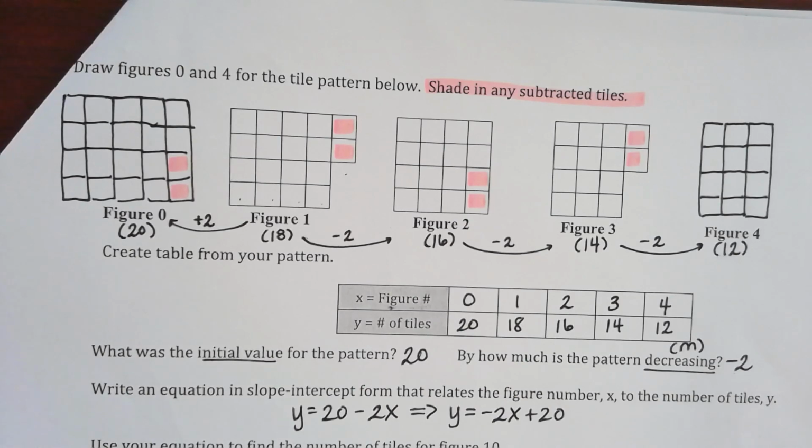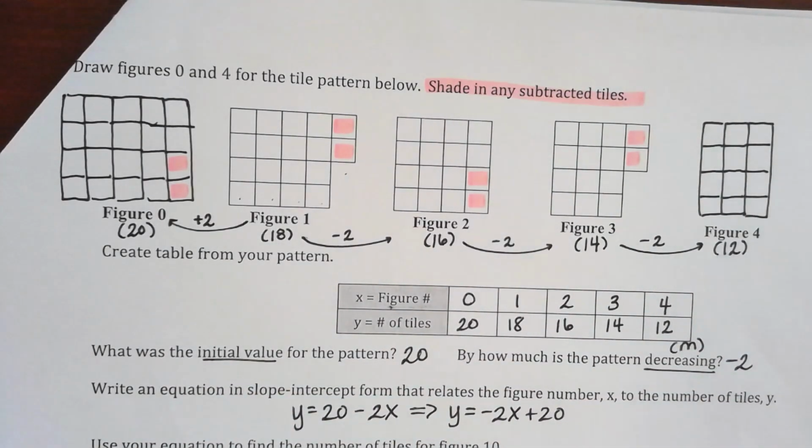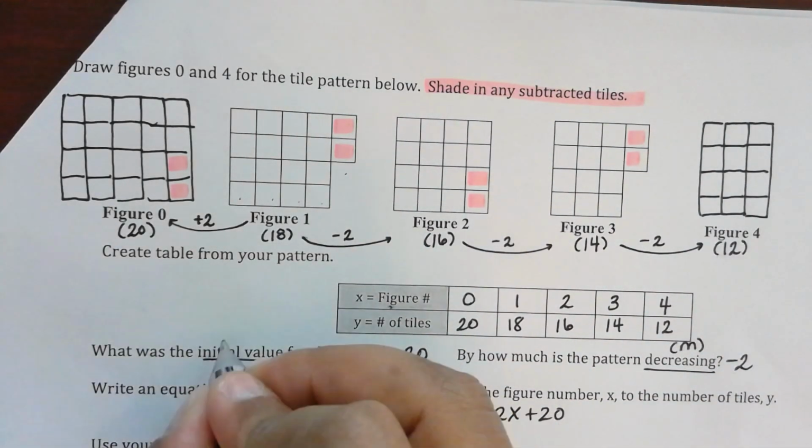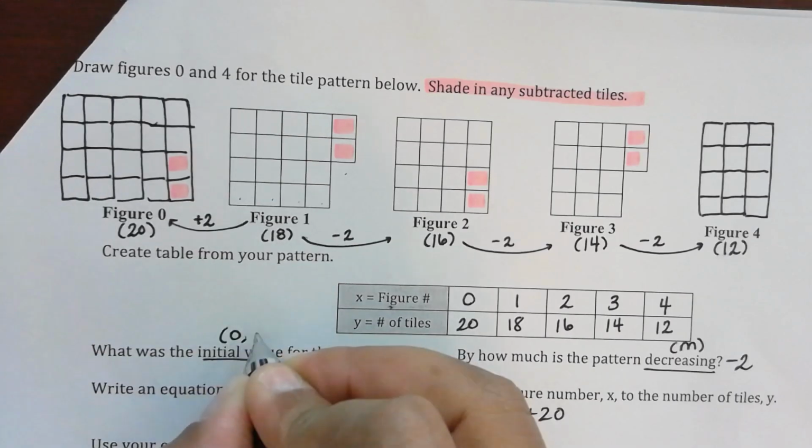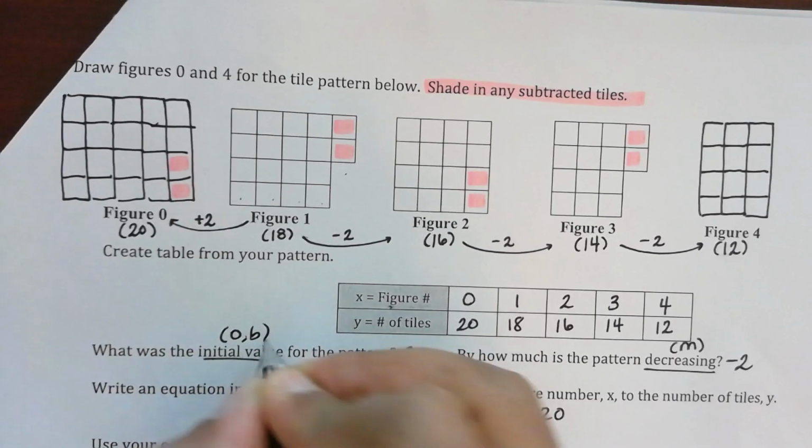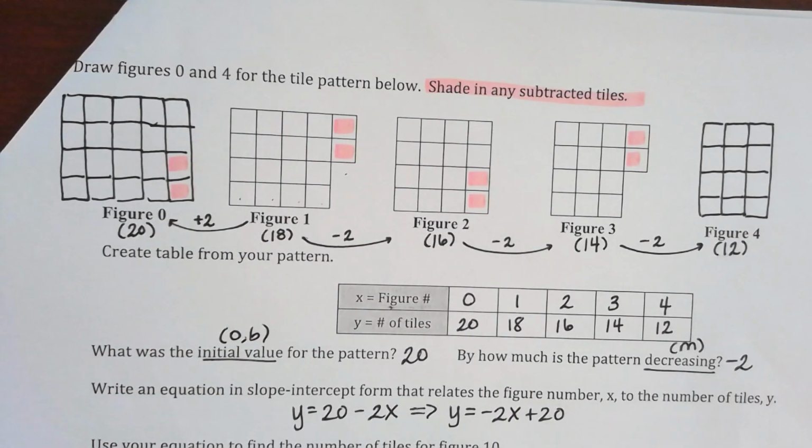Because how do I write slope-intercept form in general? Y equals what? Mx plus b. Did I say b plus mx? What did I say? What's written? So what needs to come first? Mx. What does initial value go with? What variable? 0 what? Thank you. Remember, not 6, b. Any questions there? So this is what you're looking for.